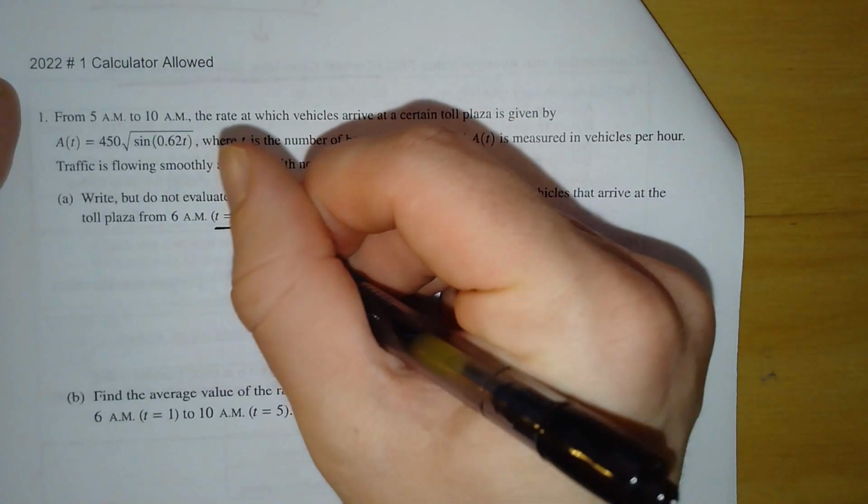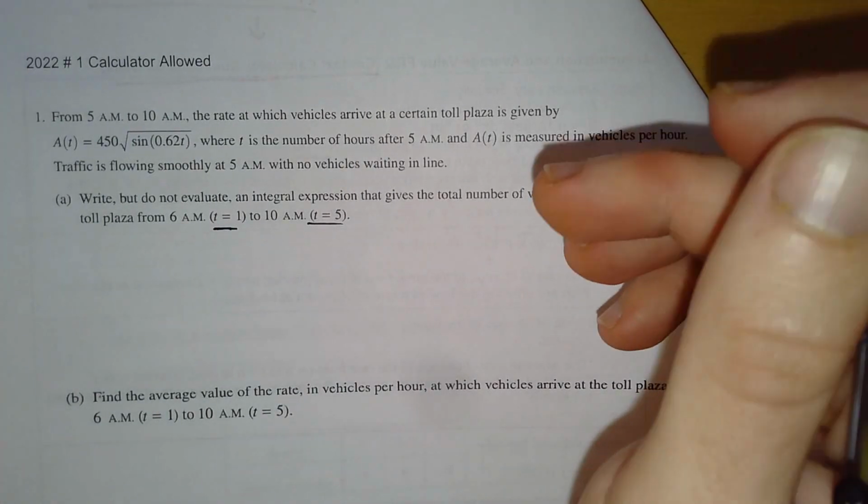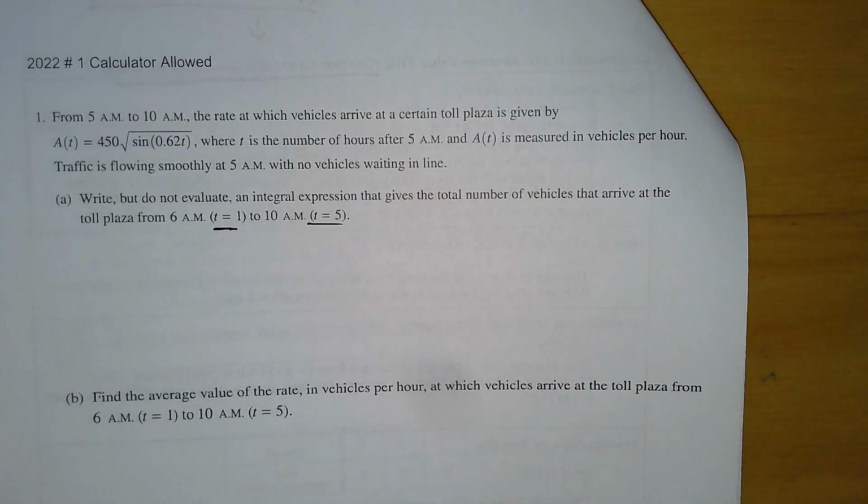t equals 1. Luckily, it's pretty nice: t equals 1, t equals 5. So again, if we think about this, this is what I just went over. This is it.